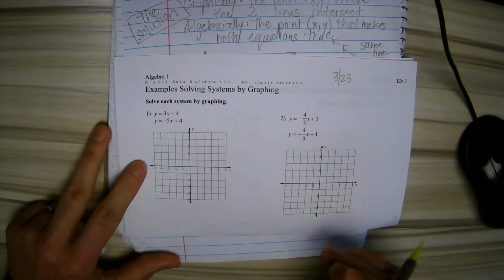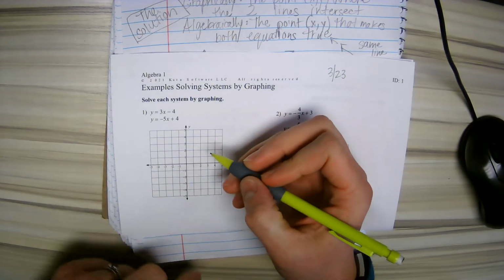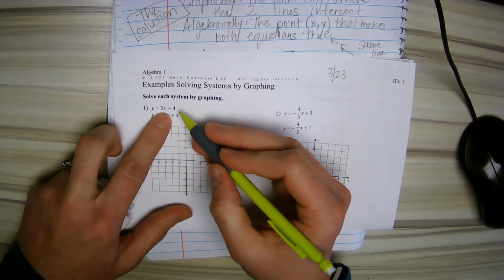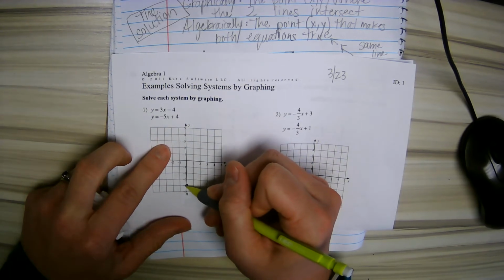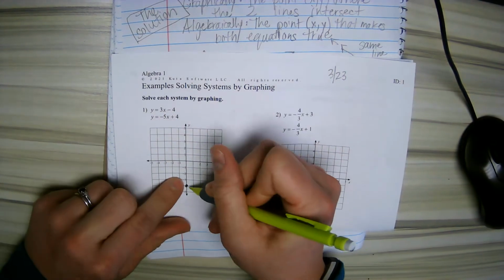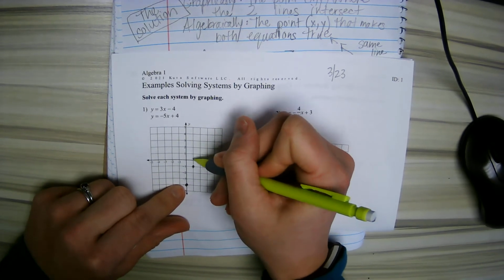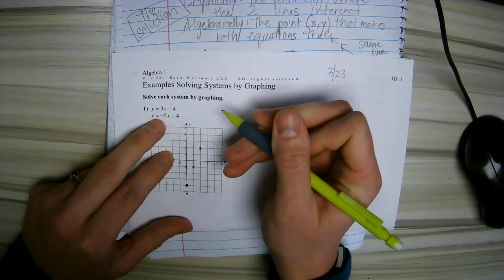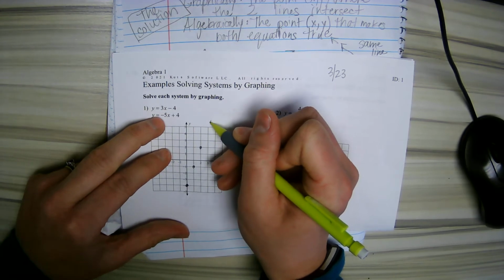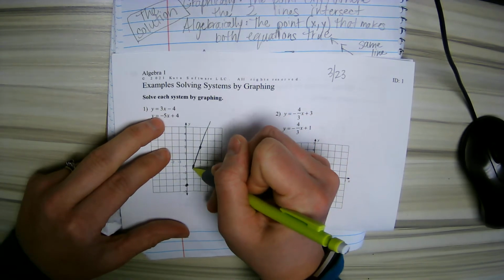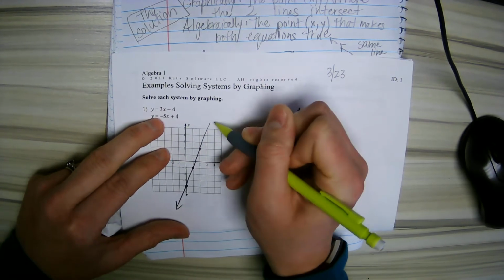Alright, so here we're starting at negative 4, and our slope is 3 over 1. So 1, 2, 3 over 1. 1, 2, 3 over 1. So you can kind of tell you're going at a fairly steep slope.